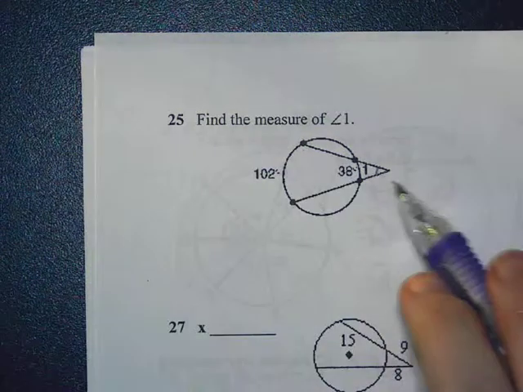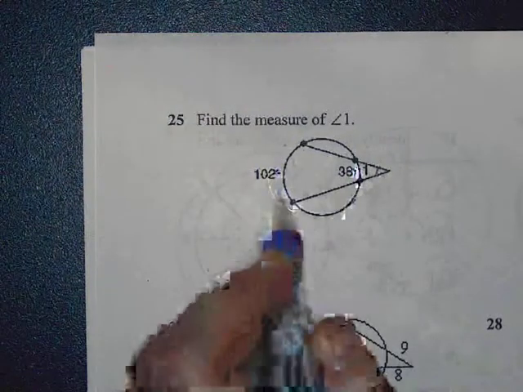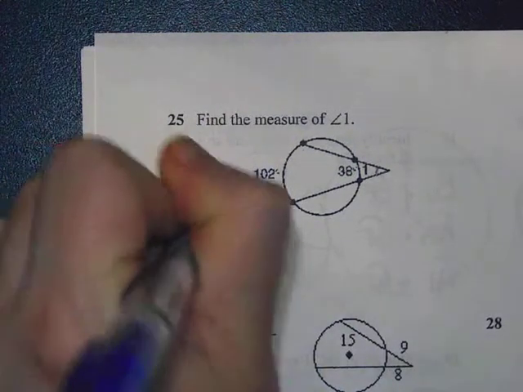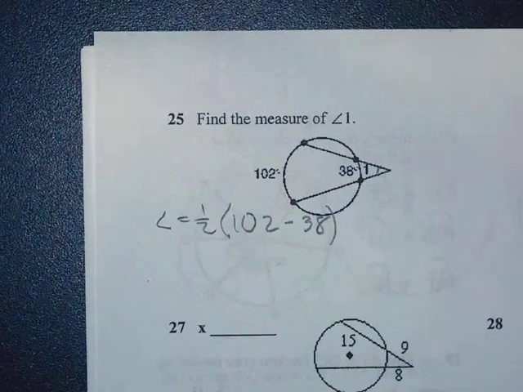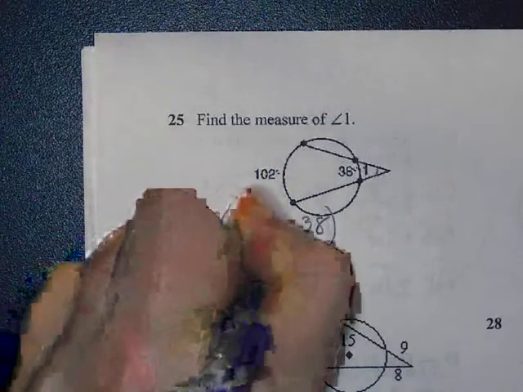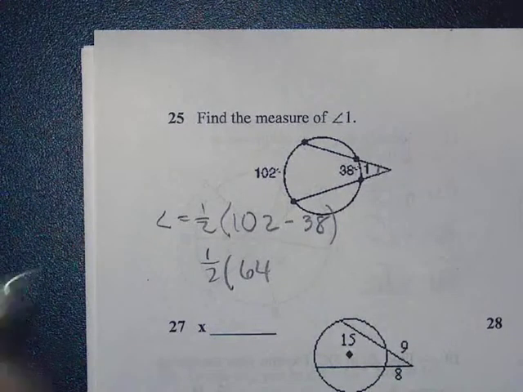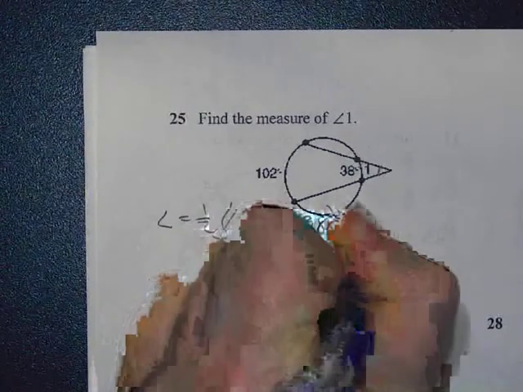My angle 1 eats this 38 degree arc and the 102. So my angle is going to be the bigger one, 102, minus the little one, 38, and half of that. So I really want half of 64, which is 32 degrees.